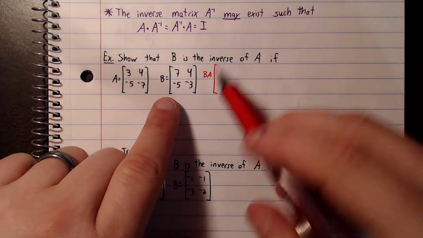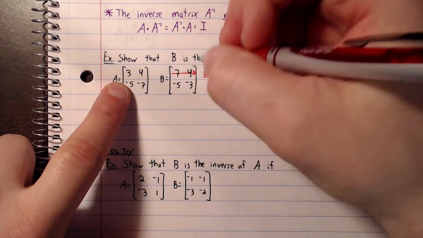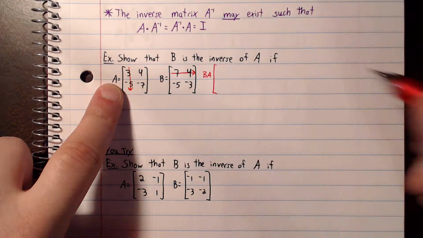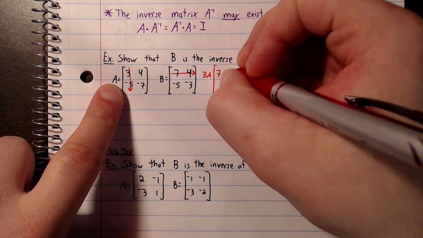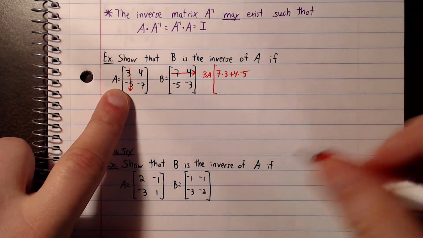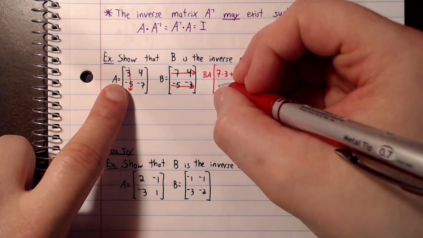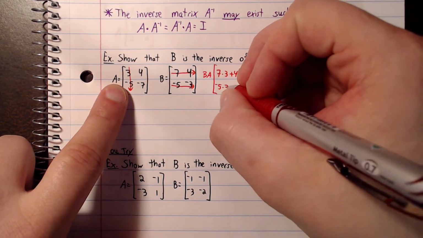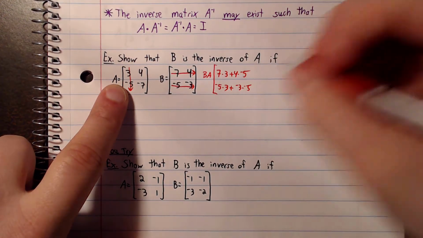We're doing B times A. So we're doing these two times these two and adding for this first spot. So 7 times 3 plus 4 times negative 5 for my first position. I'm going to drop down here. So that's negative 5 times 3 plus negative 3 times negative 5.